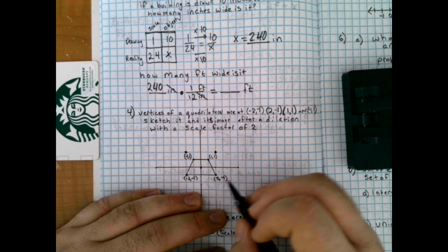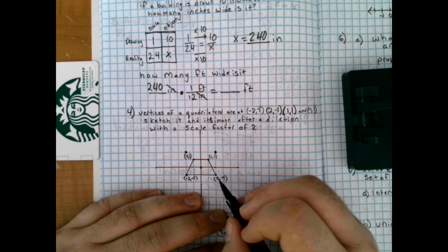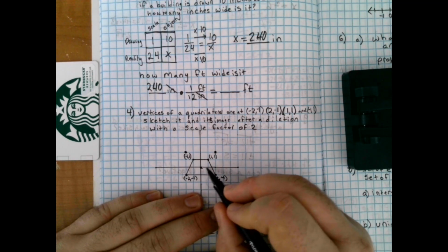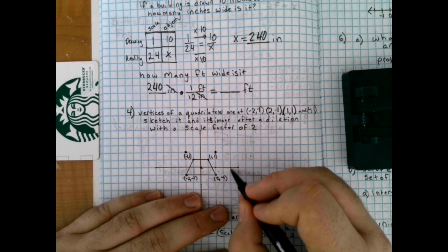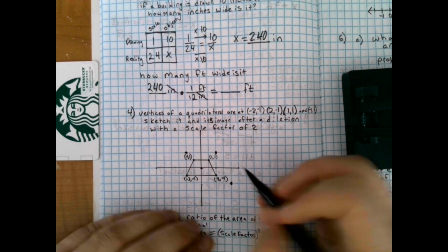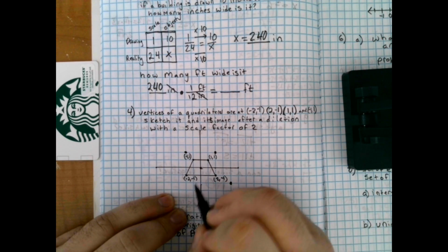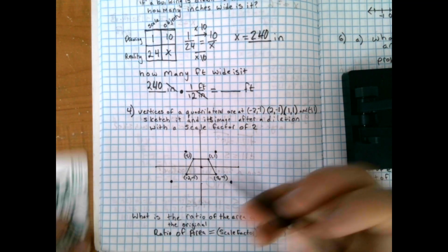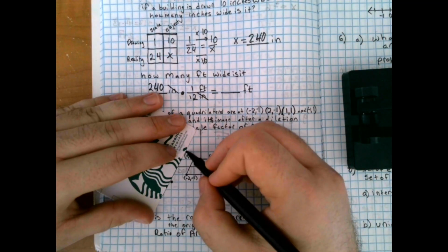Now, (2, -1): 2 times 2 is 4, -1 times 2 is -2. So we're going to go 4 to the right, 1, 2, 3, 4, and 2 down. And this -2 is going to be 4 to the left, and 2 down here. We're going to take our straight edge.